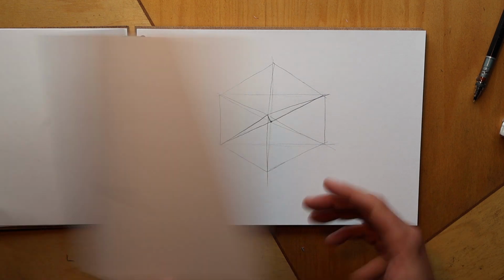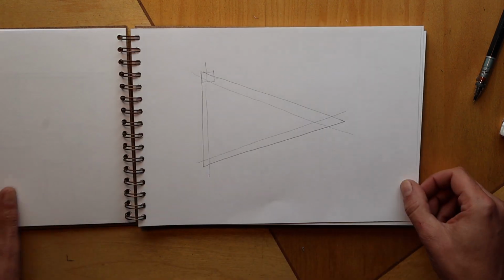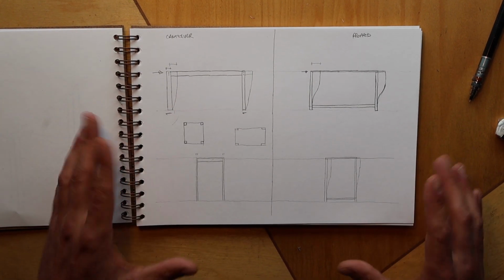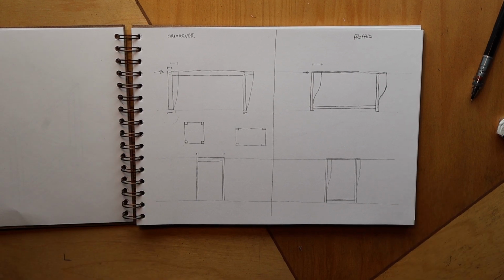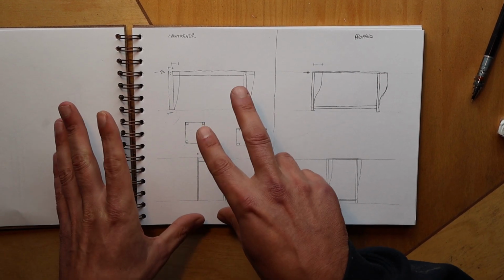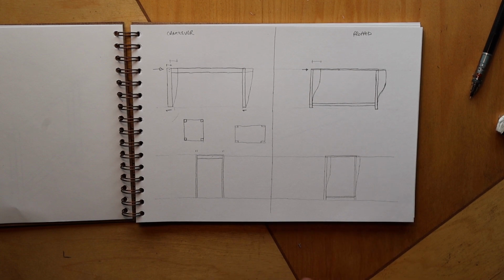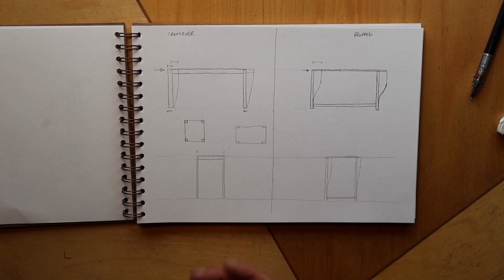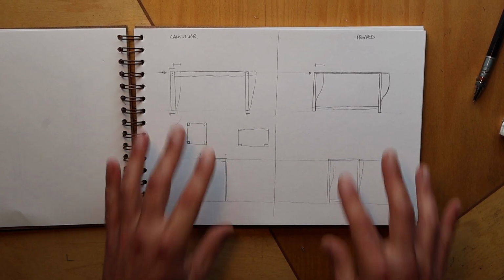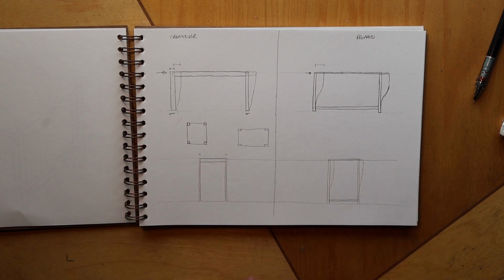But to go back to tables, that's generally how I think of them. The cantilever kind and the propped kind are very, very different, and they make different structural demands on the type of furniture that you're making.